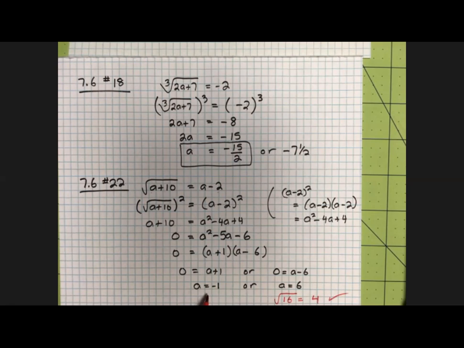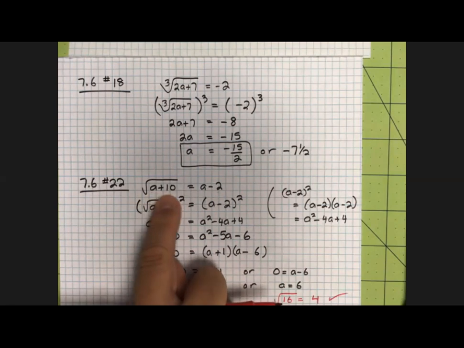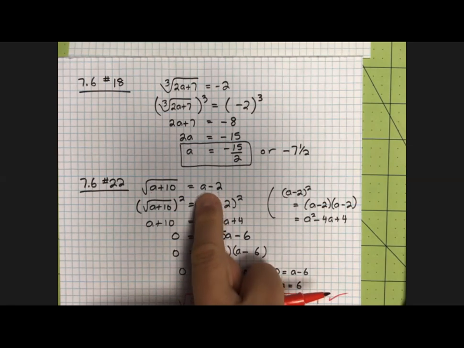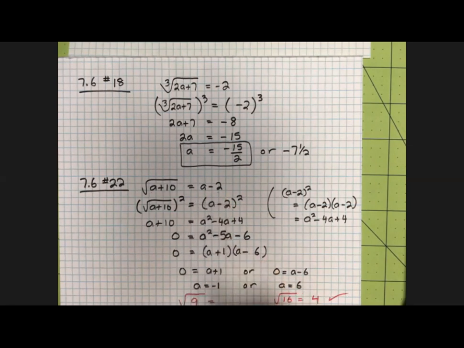But with this -1, you're in trouble. Because on the left, you'll get the square root of 9, which is easy enough. But on the right, you'll get -3. And that is not true. The square root is the positive square root, the principal square root. So this is not true. And that means this answer is not going to work. So there's only one answer to this problem, a equals 6.